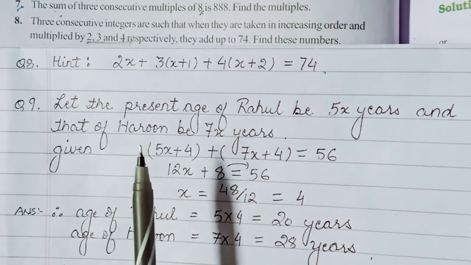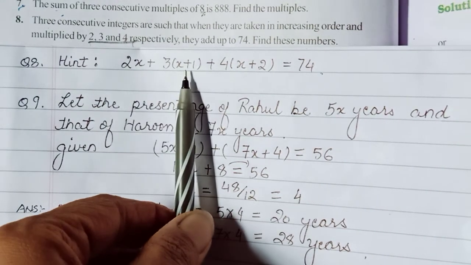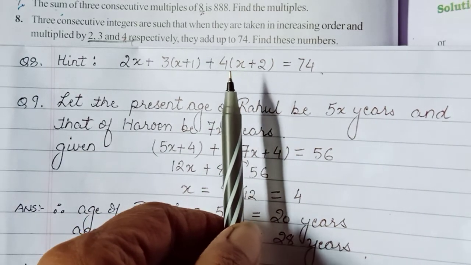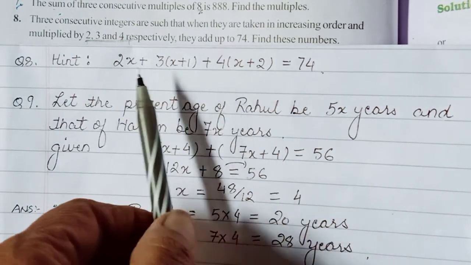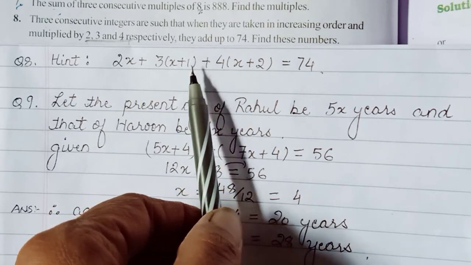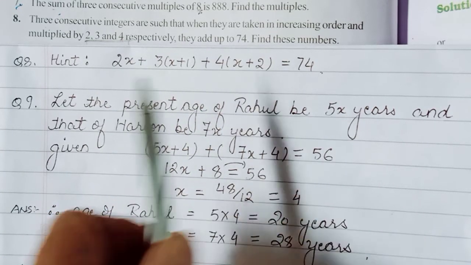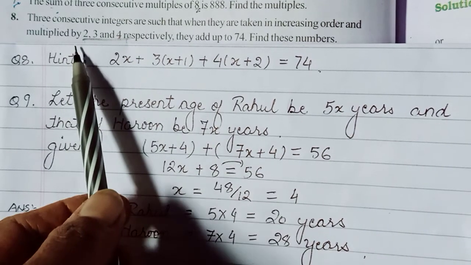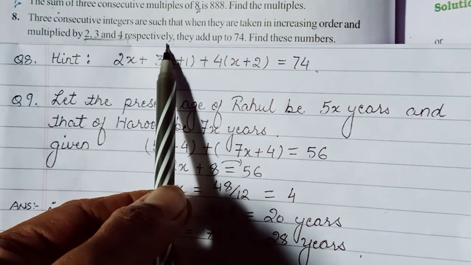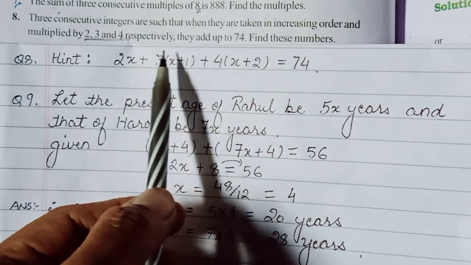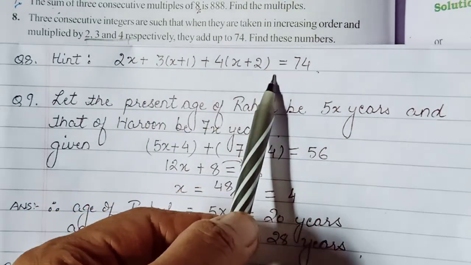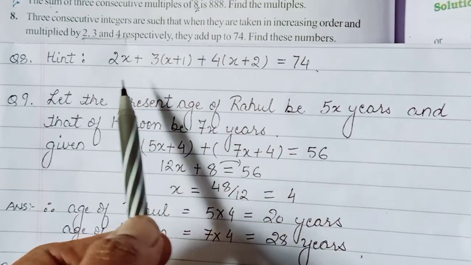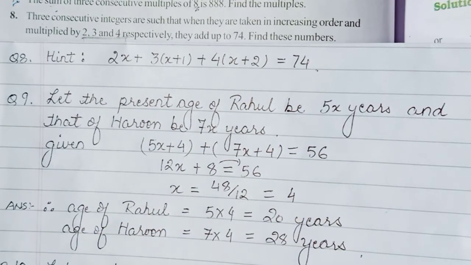We already know the 3 consecutive integers are x, then x plus 1, then x plus 2. Discussed earlier. Then he is saying that when we take them in increasing order, so obviously x is smaller than x plus 1 and bigger than that is x plus 2. Okay, so when these are taken in increasing order and they are multiplied by 2, 3 and 4 respectively, first one with 2, second one with 3, third one with 4, they add up, so the sum of them is 74. So that is how you'll get your equation.